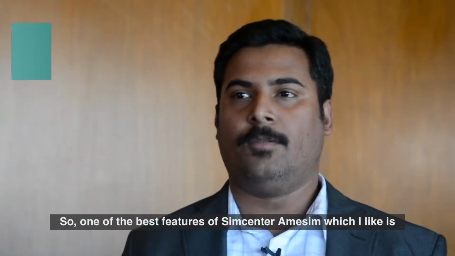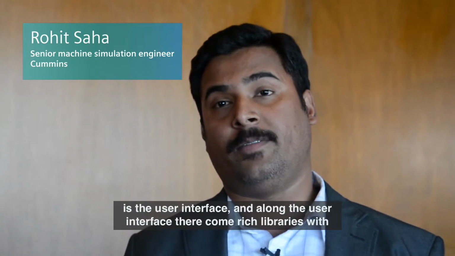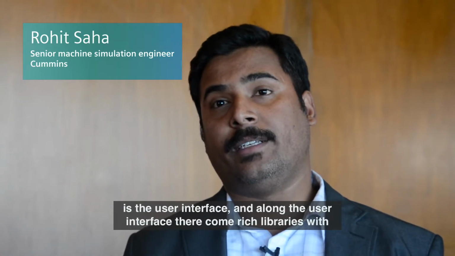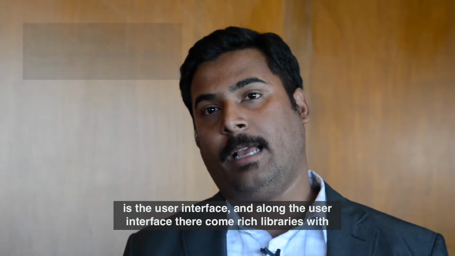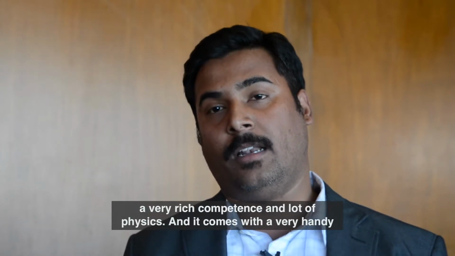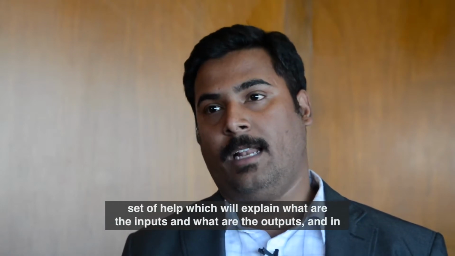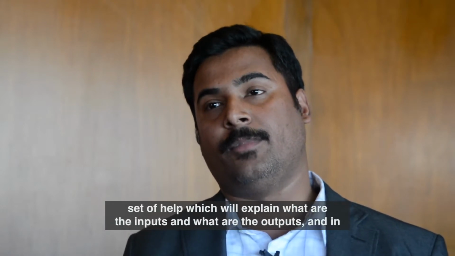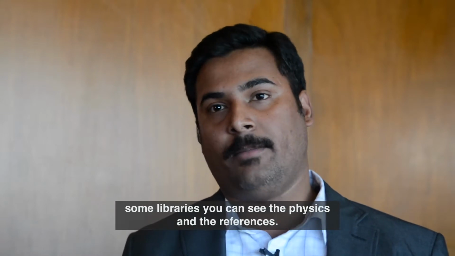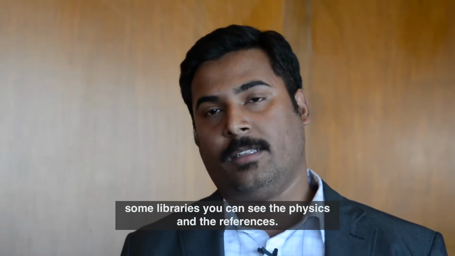So one of the best features of Amesim is the user interface, and along with the user interface come rich libraries with very rich components and a lot of physics. It comes with a very handy set of help which will explain what are the inputs and what are the outputs, and in some libraries you can see the physics with the references.